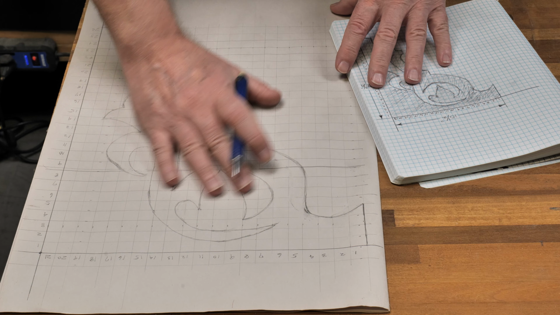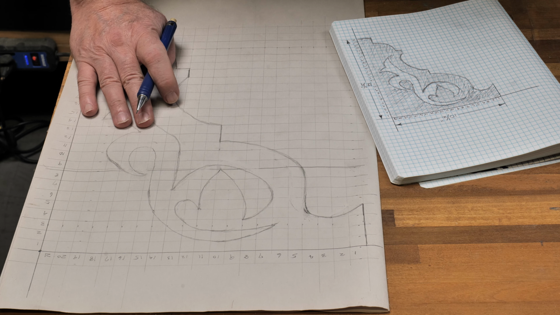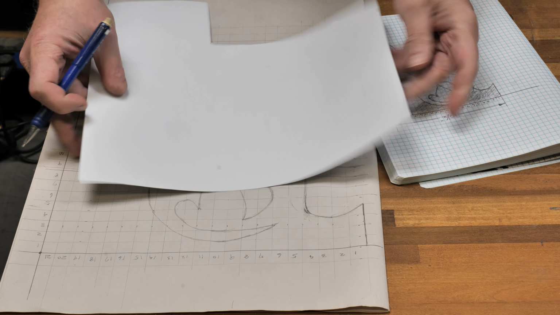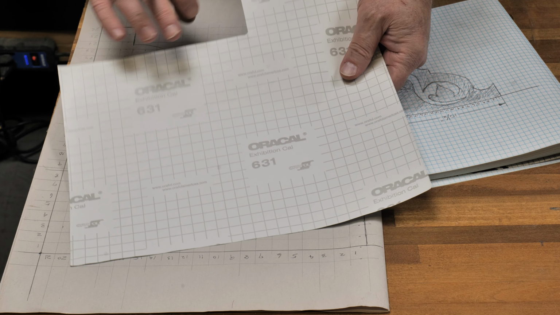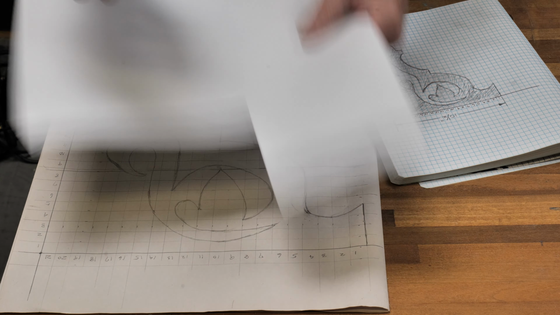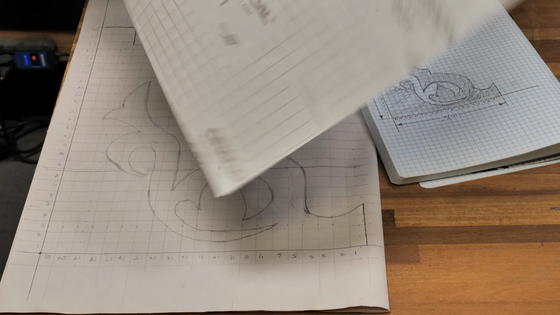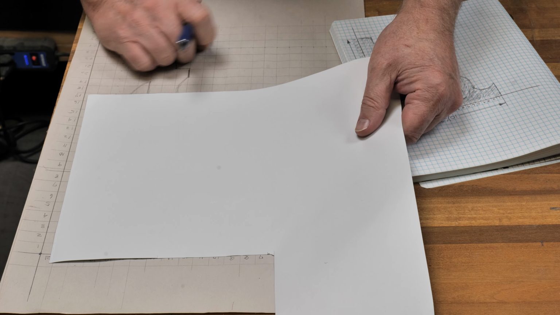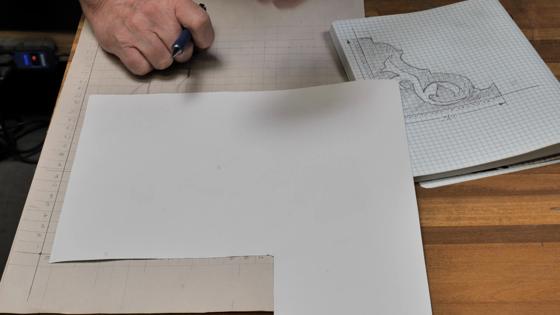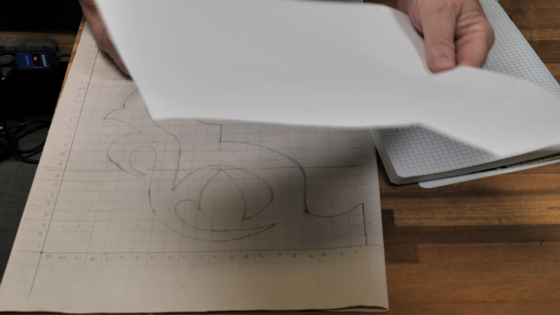Now you can take this pattern and use spray adhesive to attach it to your product. Another good option is to use a craft vinyl. This particular one, Oracal 631, has a removable backing. It's self-adhesive, so you could use spray adhesive to attach your pattern to the front side and then peel the backing off and attach it to your project. And when you're all done cutting the pattern, you can just simply remove this. It comes off nice and clean with no residue, so that's another good option.